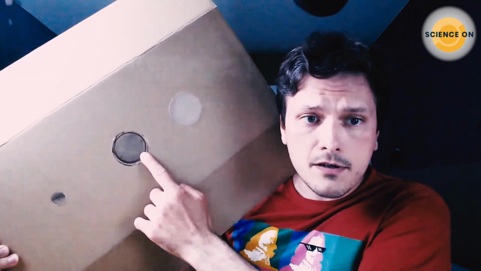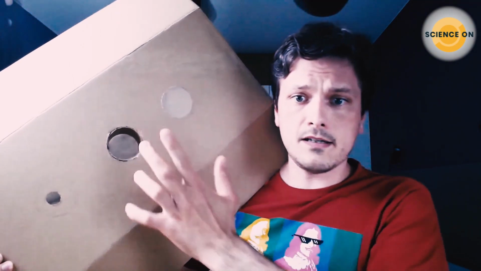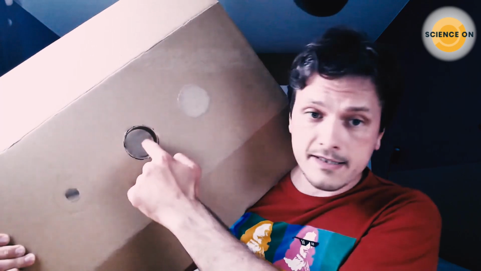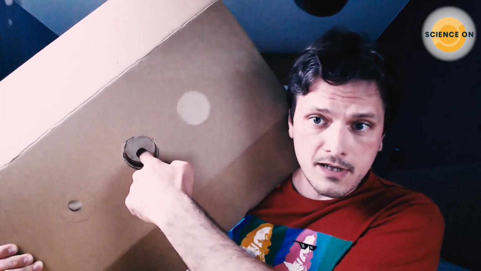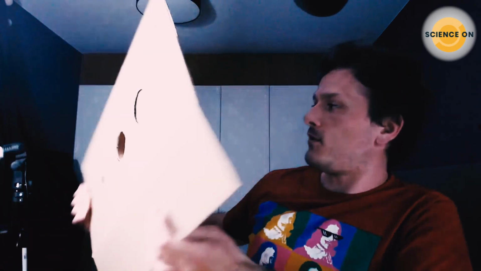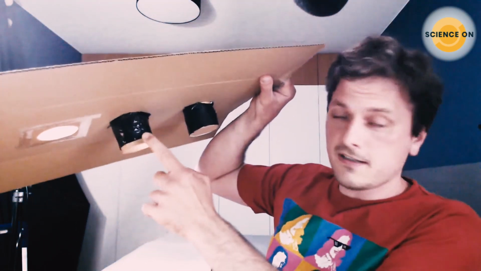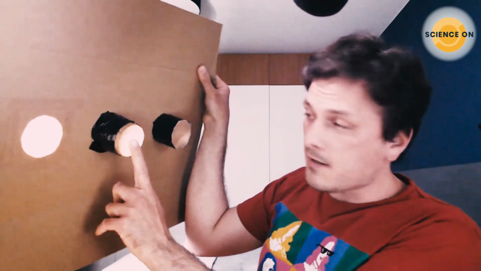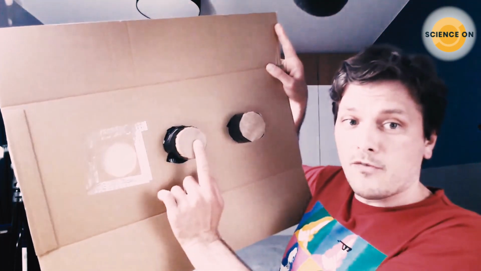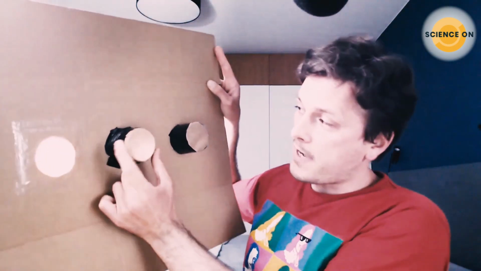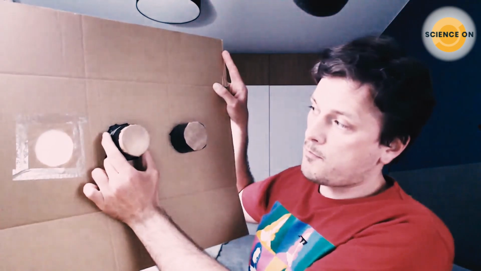The second stage is a pocket with light-sensitive cells at the bottom. If I show it to you from the side, you can see this is the flat surface, this is the pocket, and the baking paper is over here. So it is basically the same, but we have this pocket with the cells at the bottom.